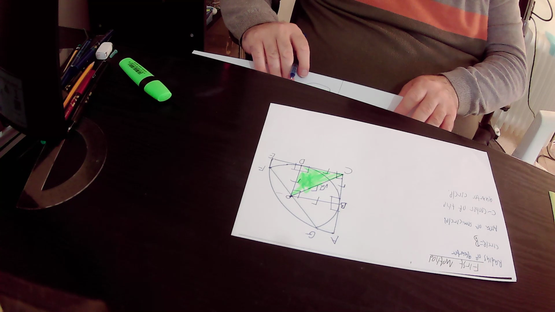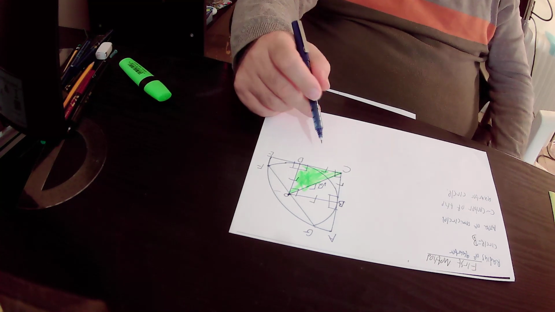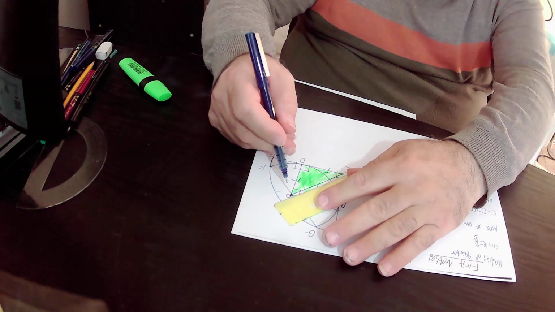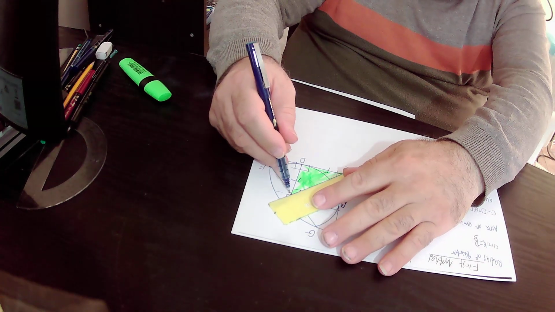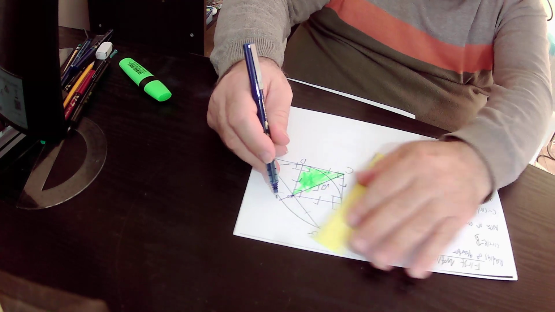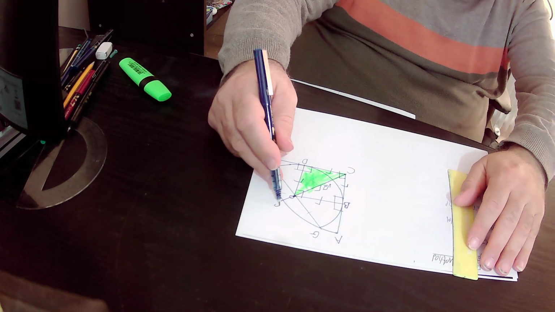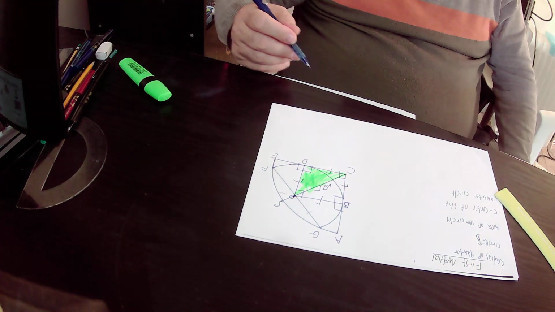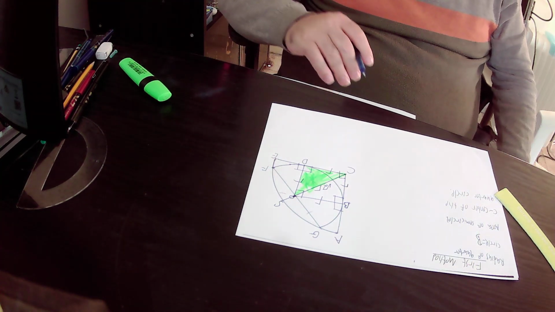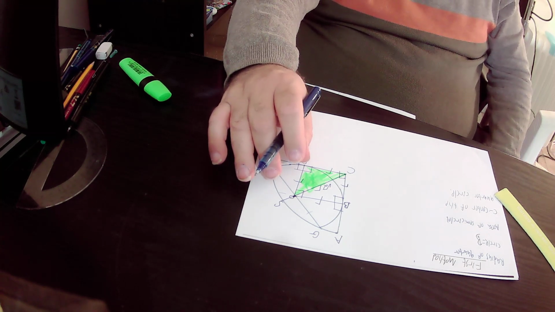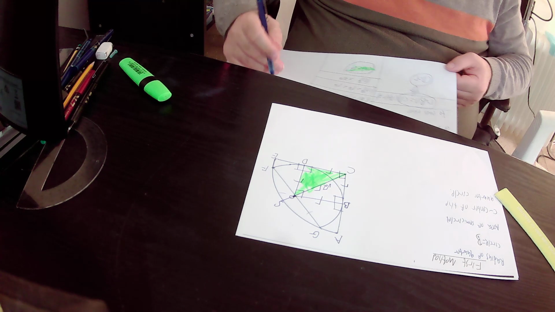In the next step, we will extend the diagonal CO by a straight line until it touches the quarter circle at this point S. So what is the length of the new short line segment OS?